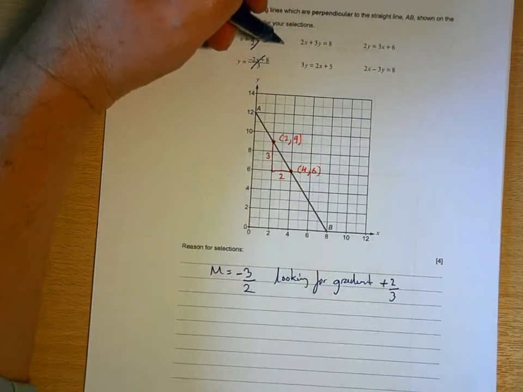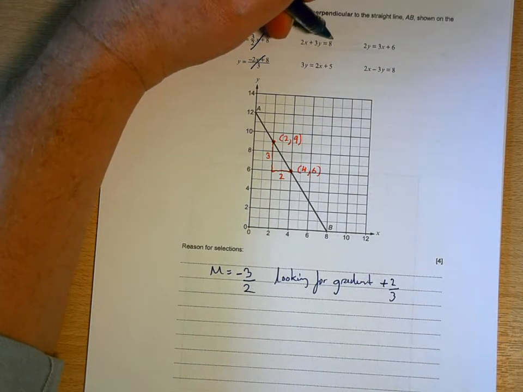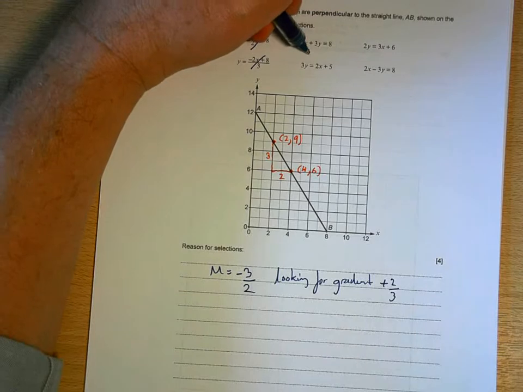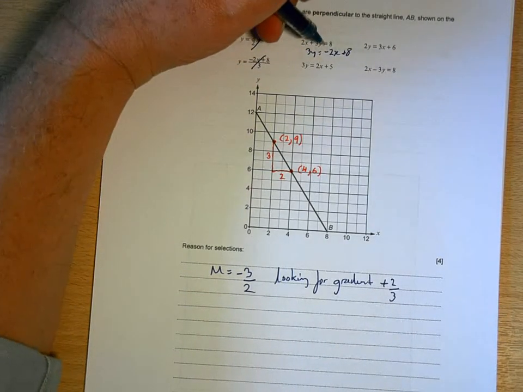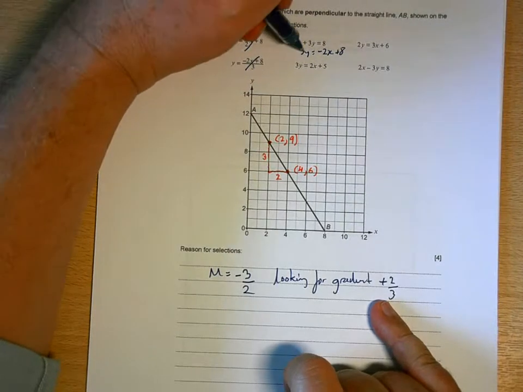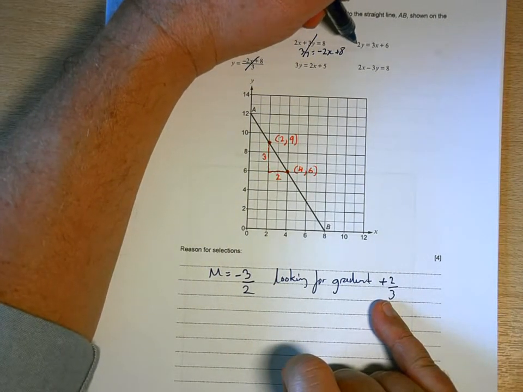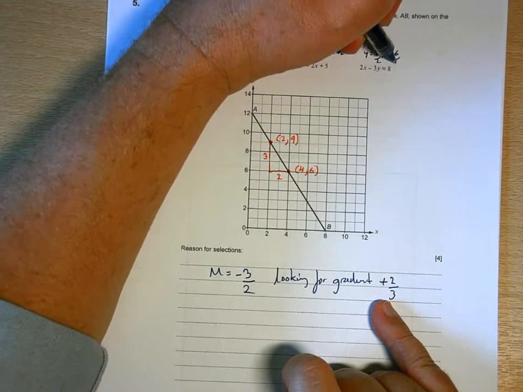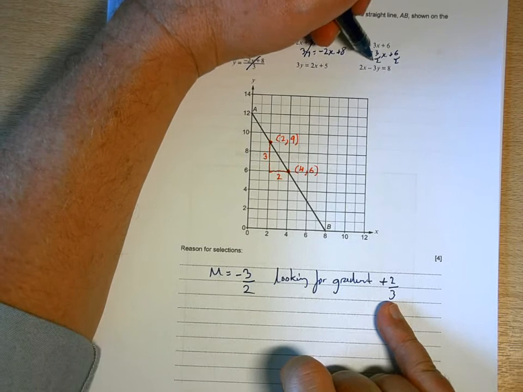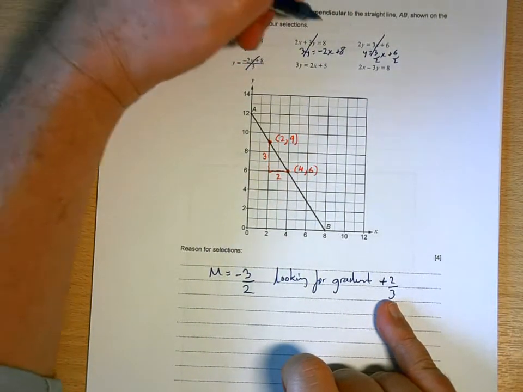So this one is going to be negative 2x when I take that over. So 3y equals minus 2x plus 8. So it's not that one because I'm looking for a positive value. That one is already positive, but I'm going to divide by 2. So it's 3 over 2, not 2 over 3. So it's one of these two.